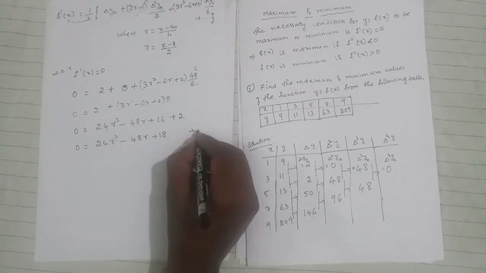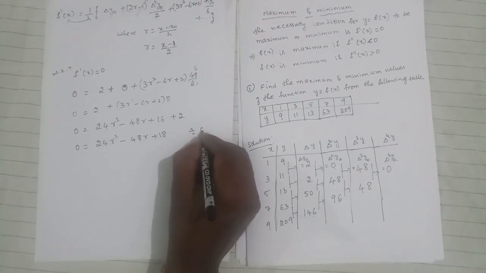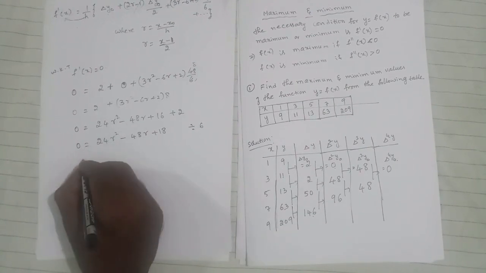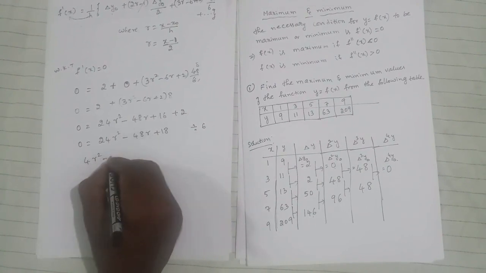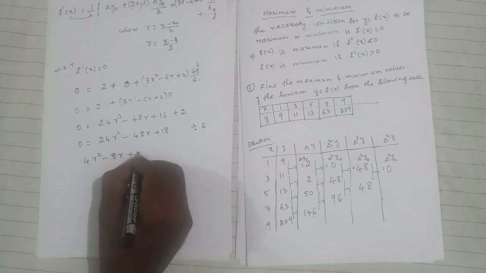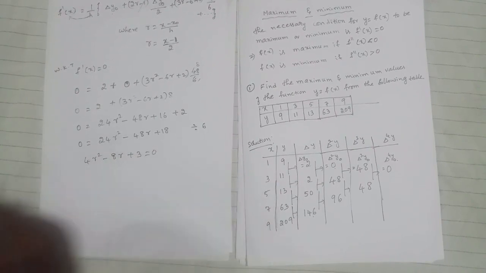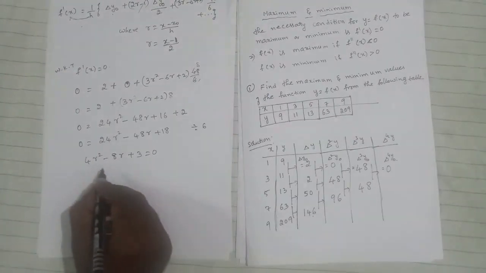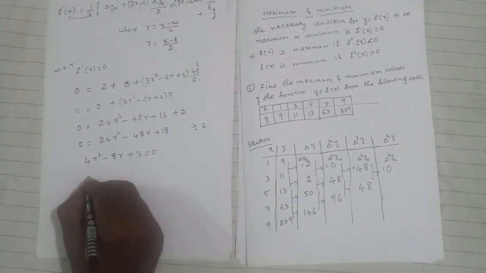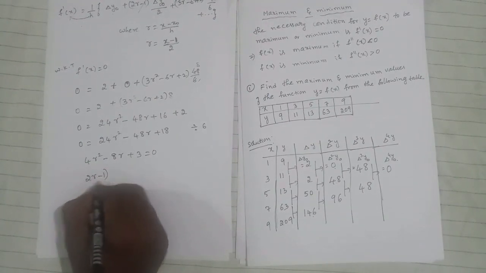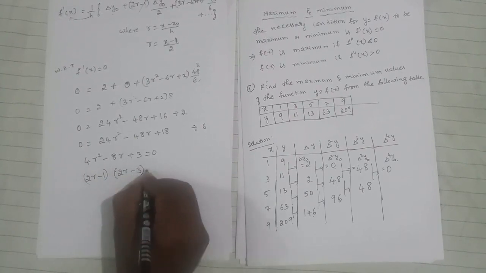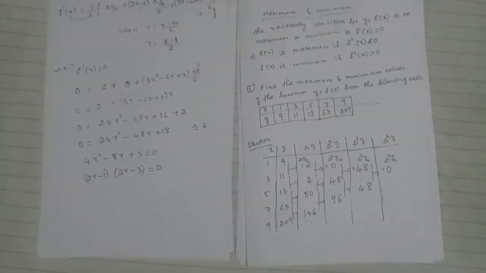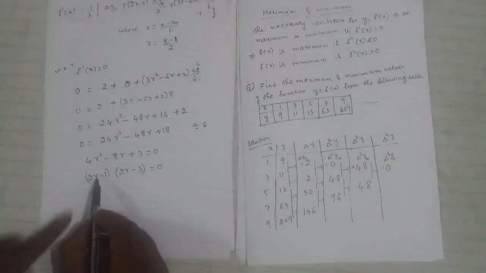Now I will divide by 6. So you get 4r square minus 8r plus 3 equals 0. Now if you factorize this, you get 2r minus 1 into 2r minus 3 equals 0. But what is r?